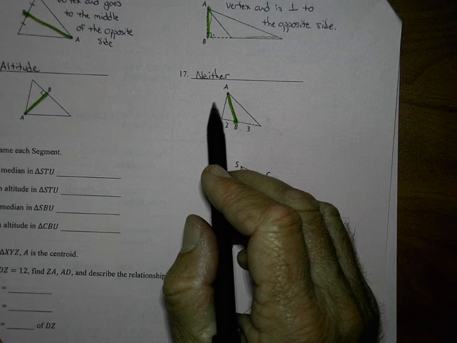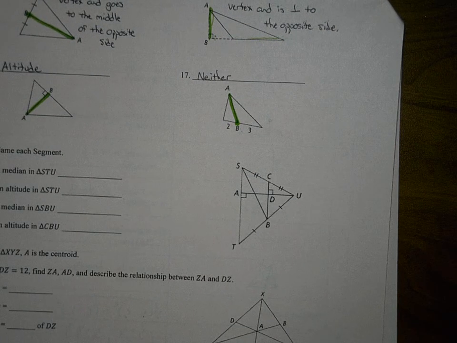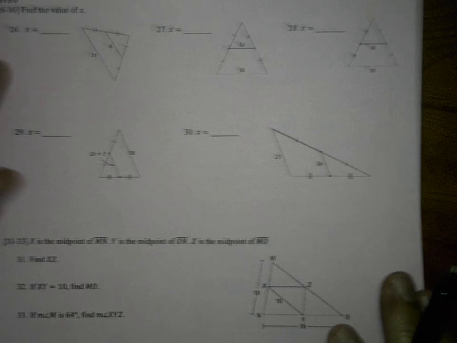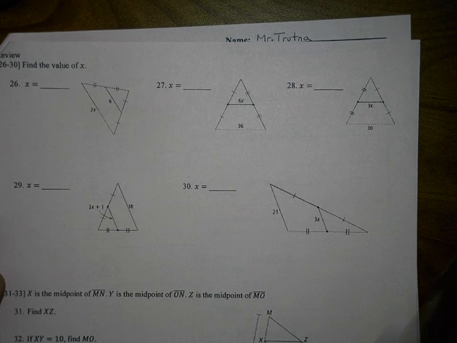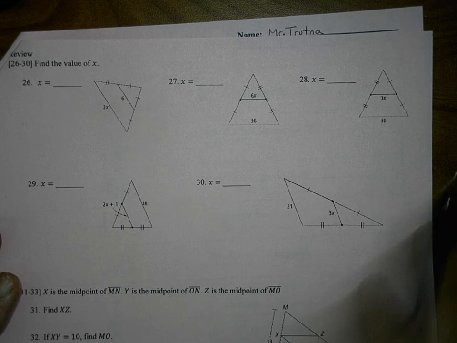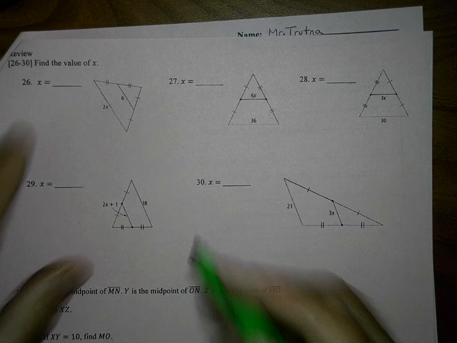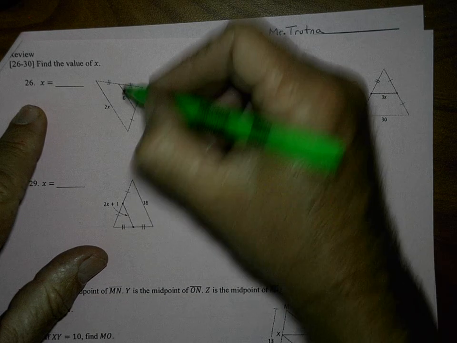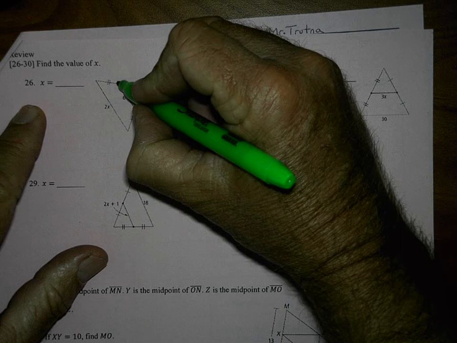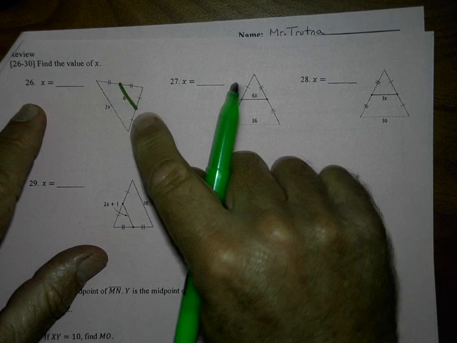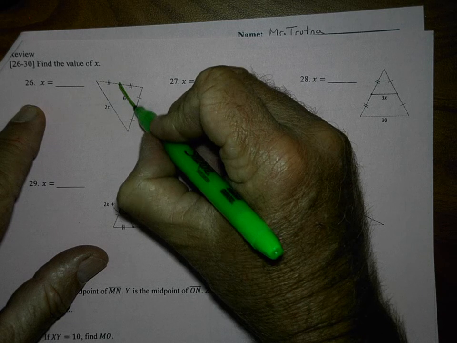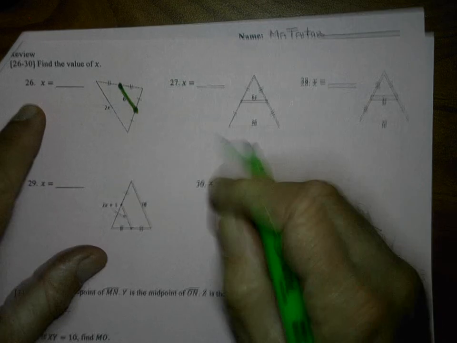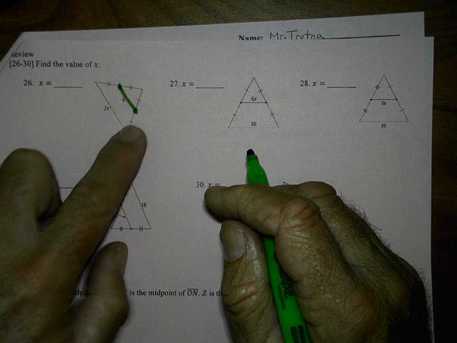All right, moving on. We skipped a bunch of problems and picked it back up at number 26. You had to do 26 through 30, where you were finding the value of x in each of the problems. In number 26, and actually all the problems, we always have a line right here, which is called a mid-segment. A mid-segment is a segment that connects two midpoints in a triangle, and we know both of those points are midpoints as indicated by the congruent marks.